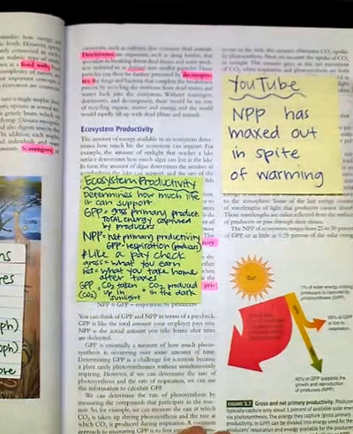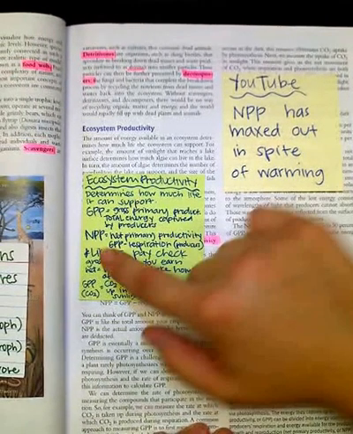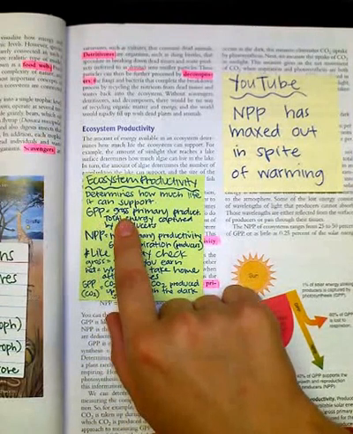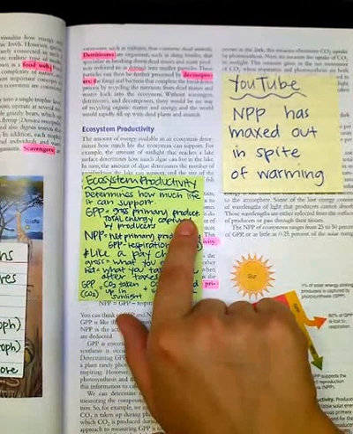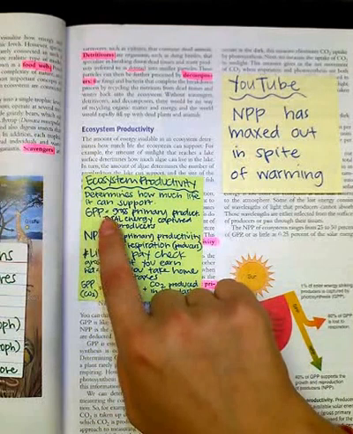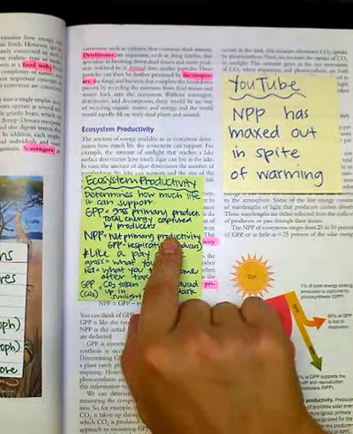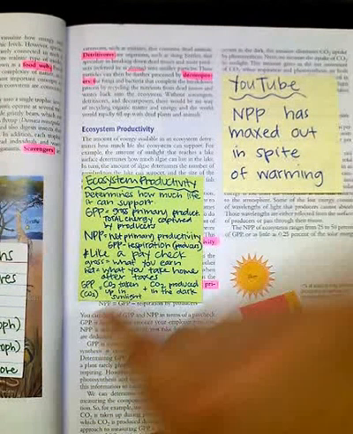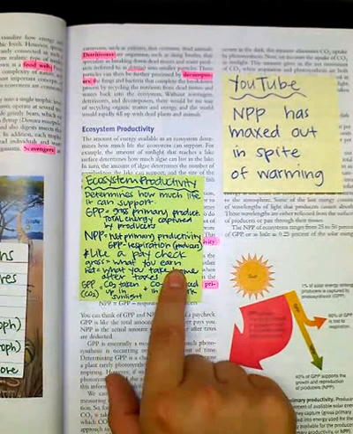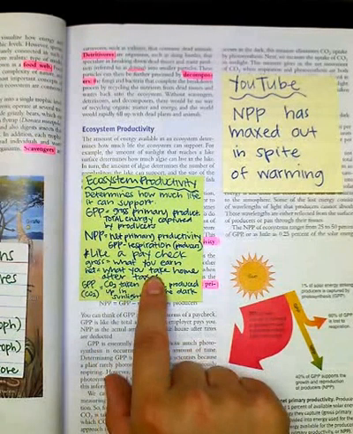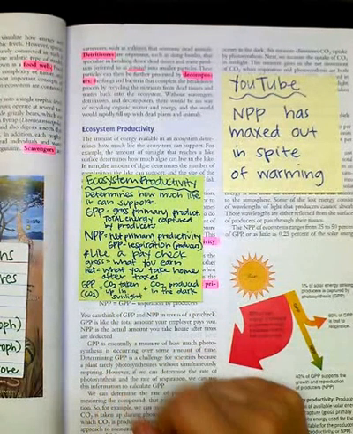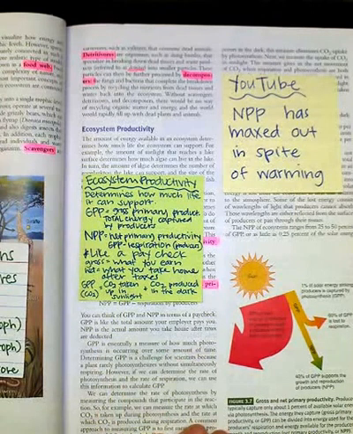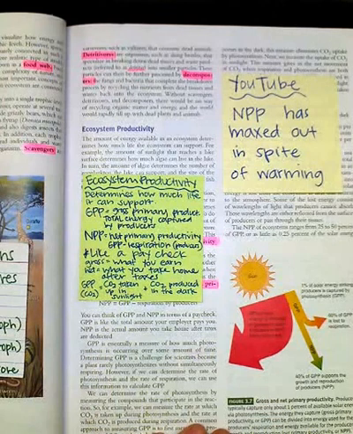So we have two kinds here. We have GPP and NPP. GPP is gross primary productivity. NPP is net primary productivity. You can think of gross and net kind of like a paycheck. Your gross is what you earn, and your net is actually what you take home after taxes and stuff. For example, I pay taxes, I pay Social Security, I pay into my retirement fund, and then whatever's left over after that, that's what I actually get paid. That's what they actually put in my account.